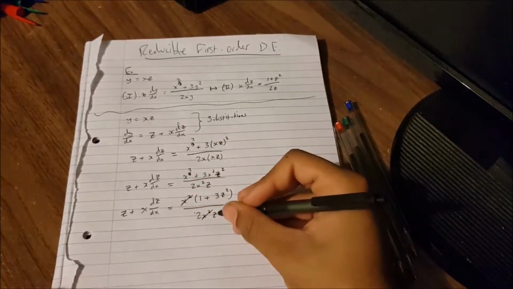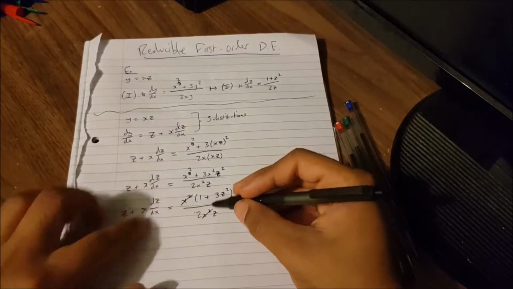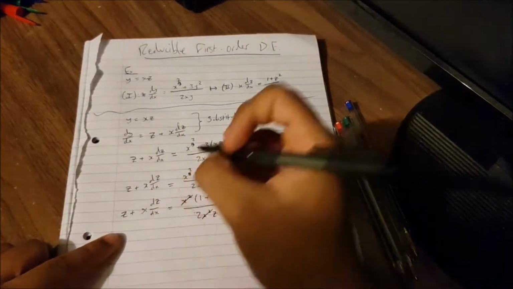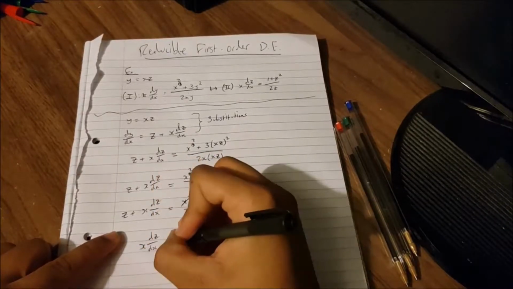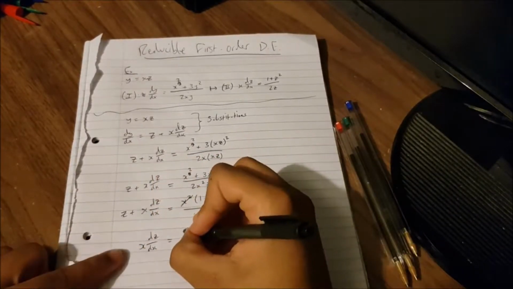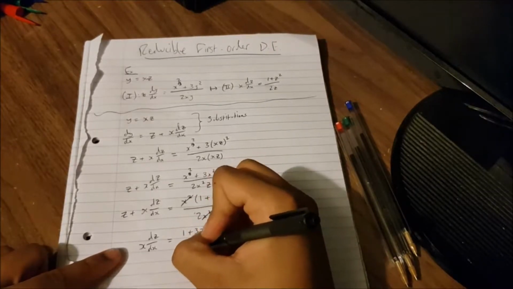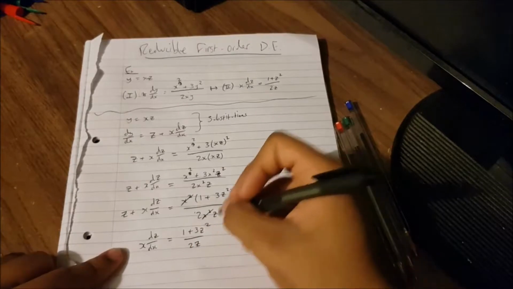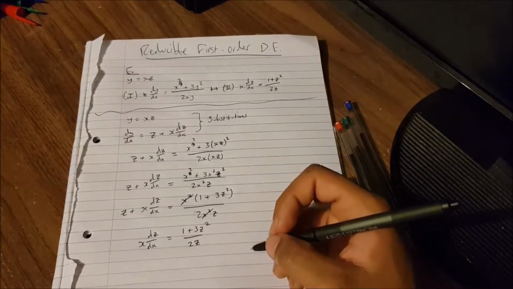So they cancel. So now we have ended up with nearly the result that we need. So we're going to say that x dz by dx is equal to 1 plus 3z squared over 2z, which is so close to the result that we need.